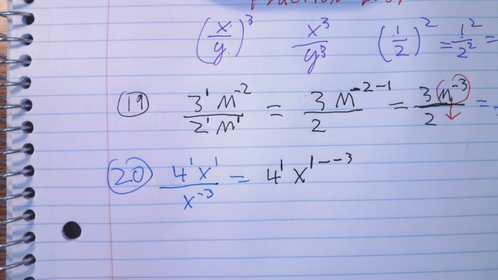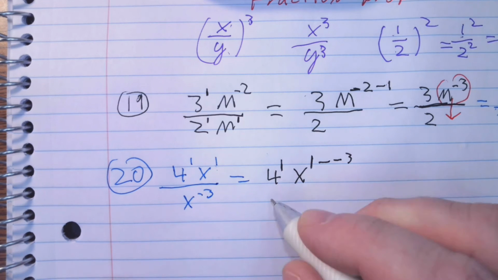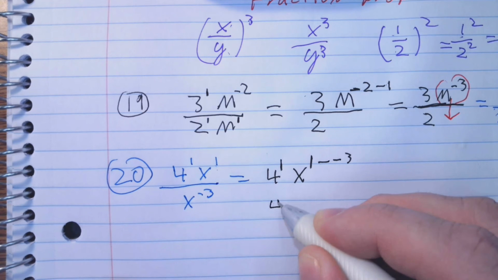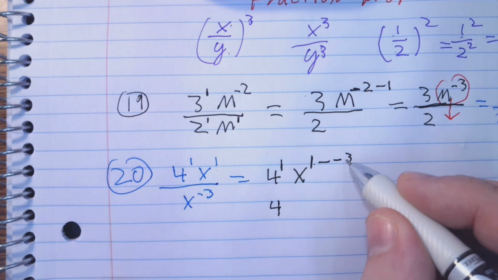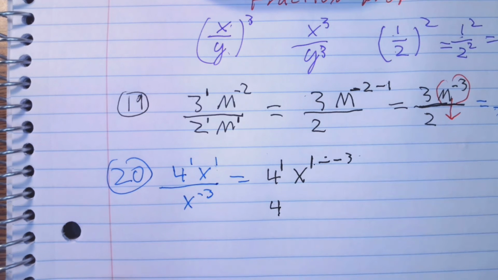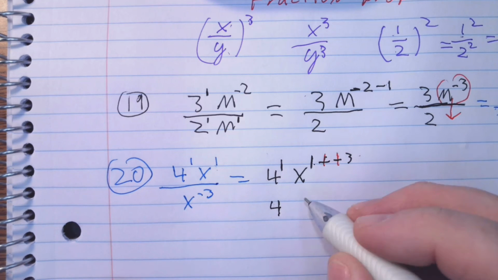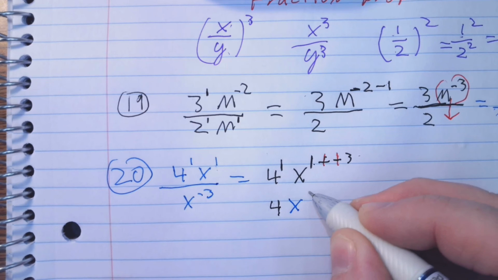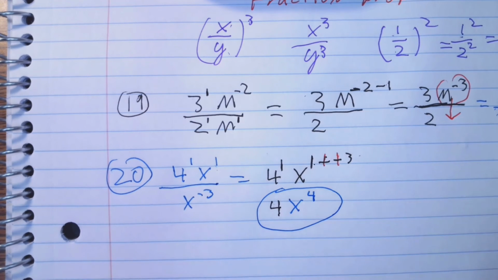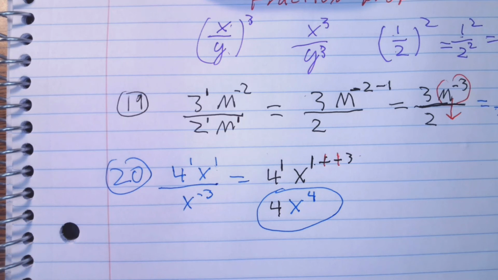Okay. So I'm going to simplify that up. 4 would just be 4. 1 minus a negative 3 is going to be plus 3. So that'd be x to the 4th. I'm done. All right, go ahead and try to finish all these.